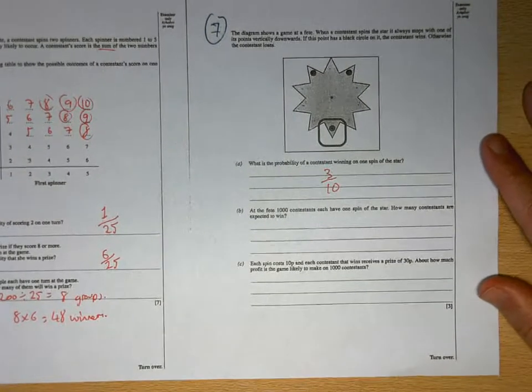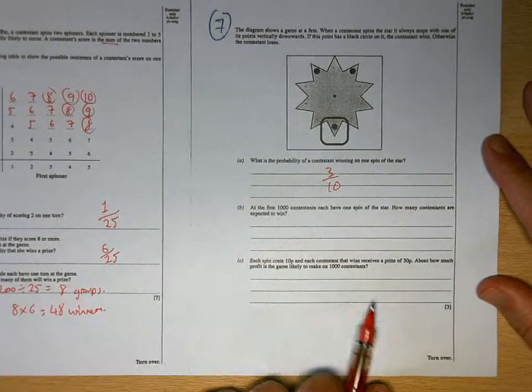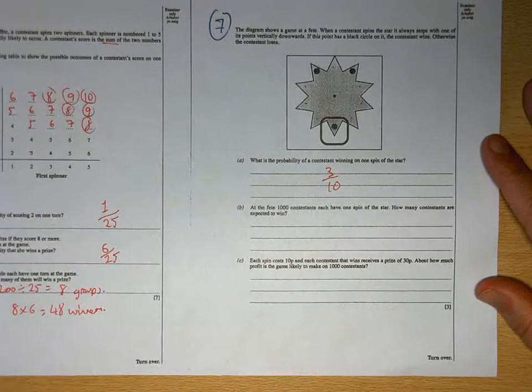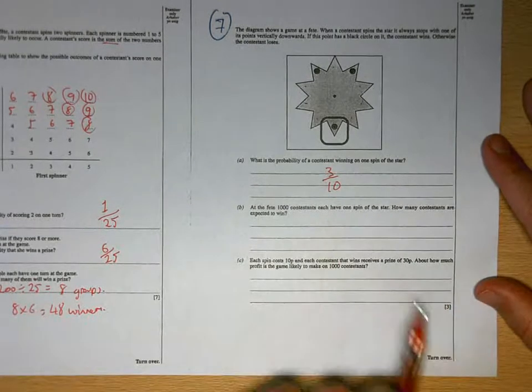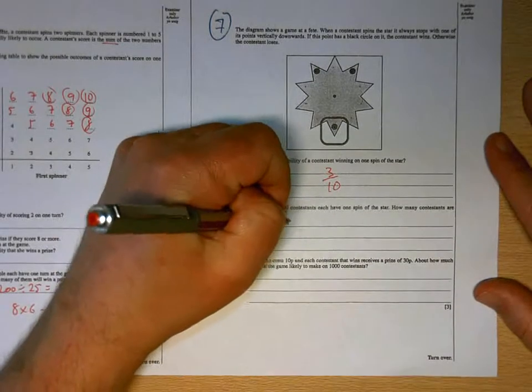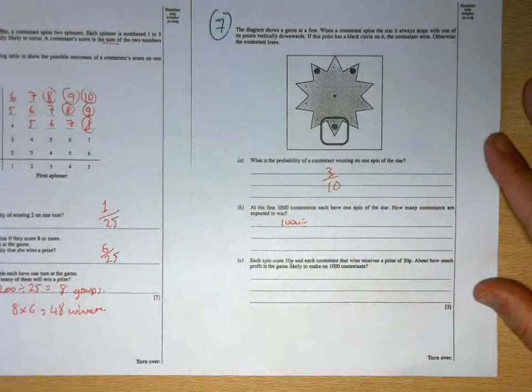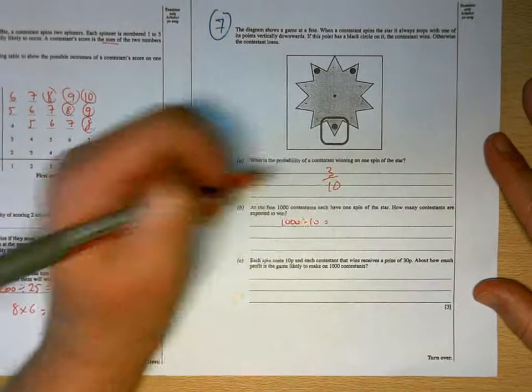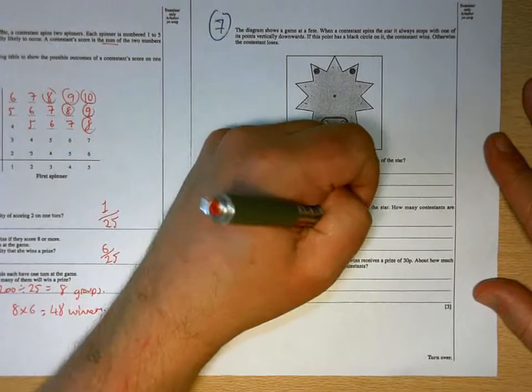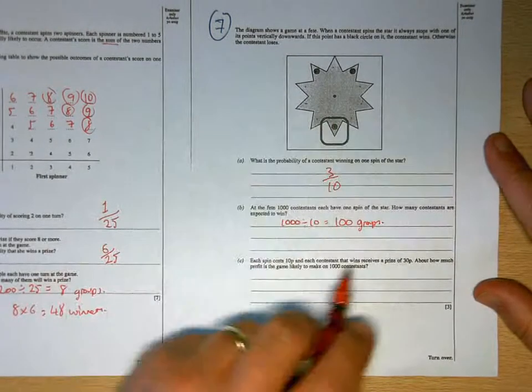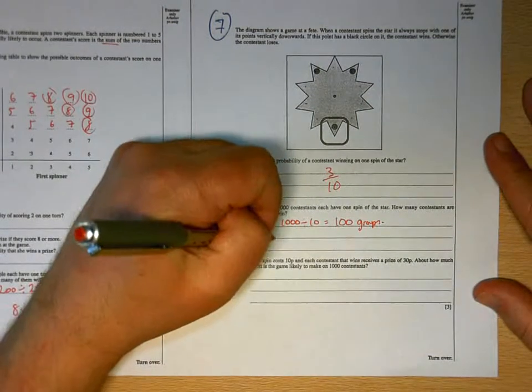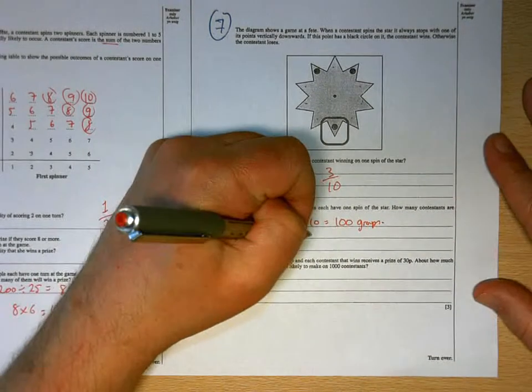At a fete, 1,000 contestants each have one spin of the star. How many contestants are expected to win? So we want to turn our 1,000 into groups of 10, and there'd be 100 of those. So you'd have 100 groups, and in every group 3 would win. So you would have 100 times 3, 300 winners.